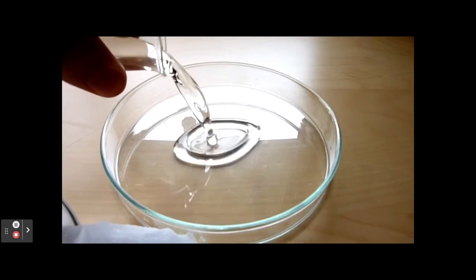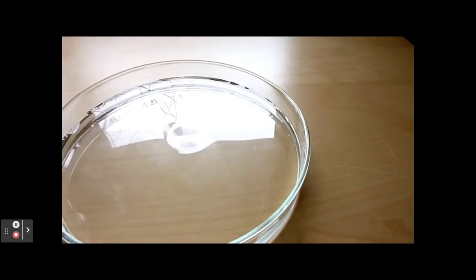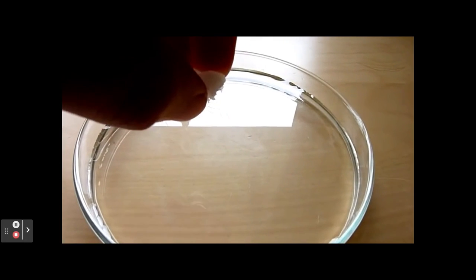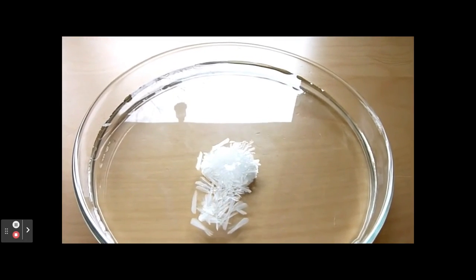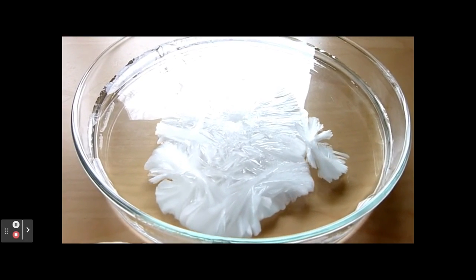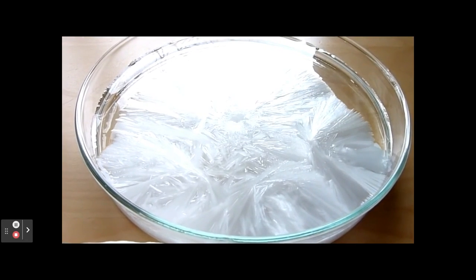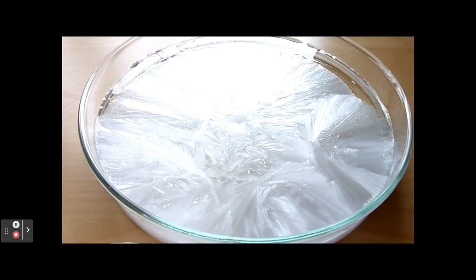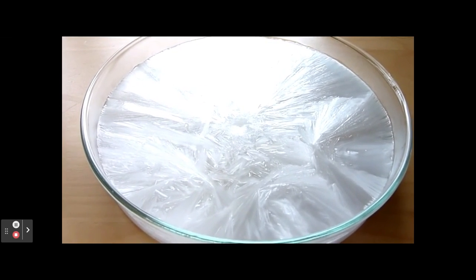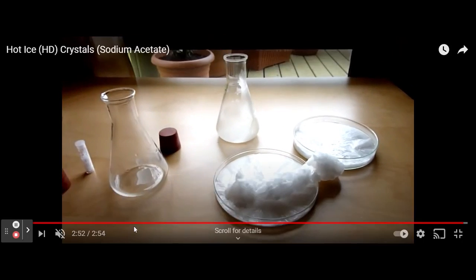And if you think about your reusable hot packs, this is what's inside of those reusable hot packs. When you hit it, it creates a little defect there, starts crystallizing around it, and then heats up. And then here they took the solution, added a crystal to it, so you can see how rapidly it crystallizes. Okay, so that's a supersaturated solution.